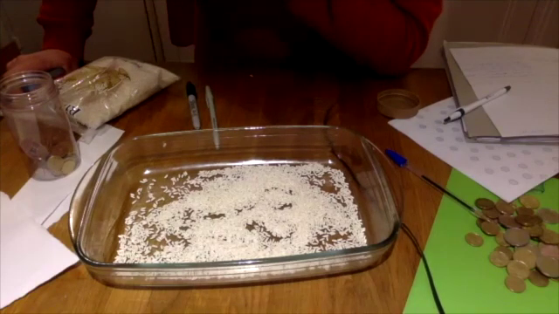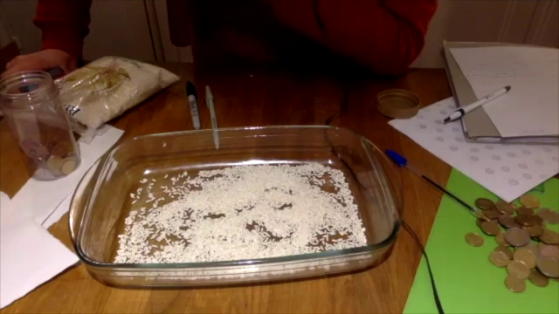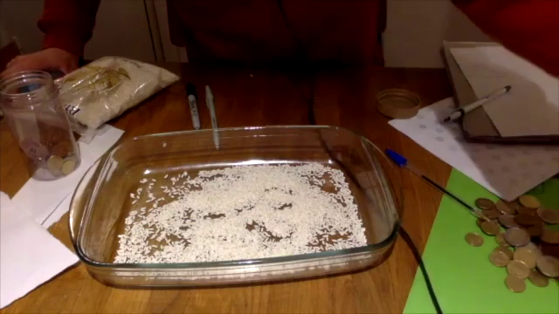So any guesses on this one? Scissors. Excellent, scissors. That's good you managed to guess that. Well done.